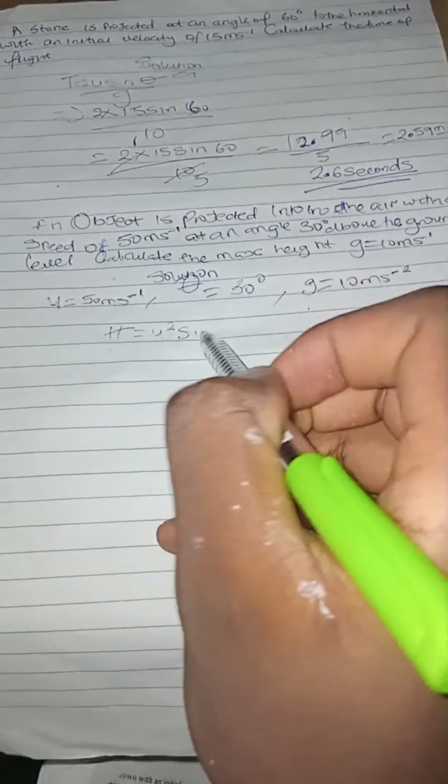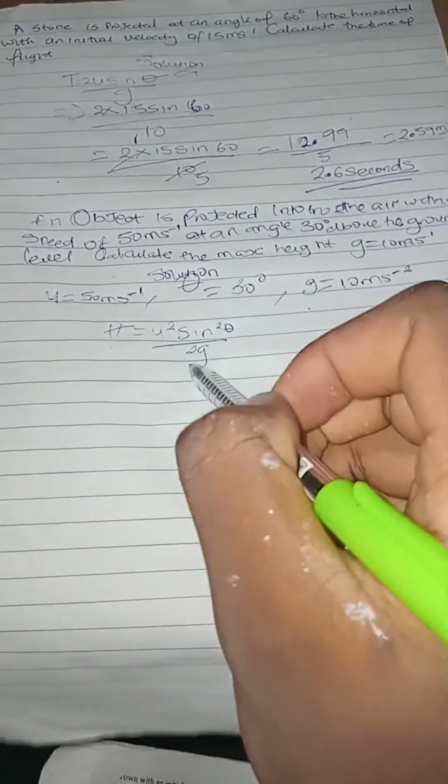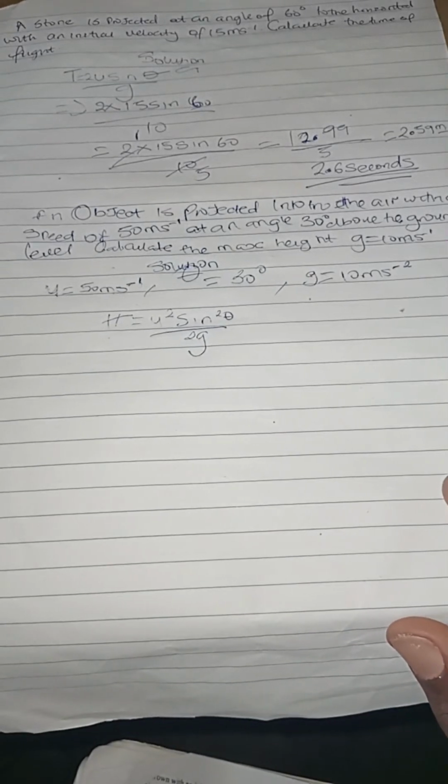So H is equal to u squared sine squared theta over 2g. This is the formula for solving the maximum height in physics. So now we input the values.